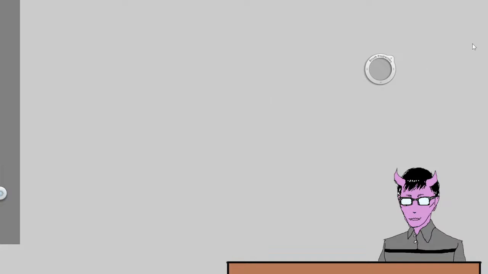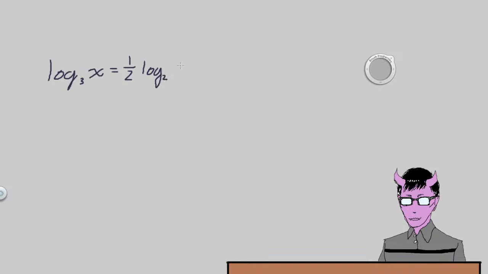And hopefully this last problem, the final problem tonight, hopefully it's good. So we have log base 3 of x. This one I had also written earlier today. It is equal to 1/2 log base 2 of 256, and that's minus log base 3 of 2x minus 9.